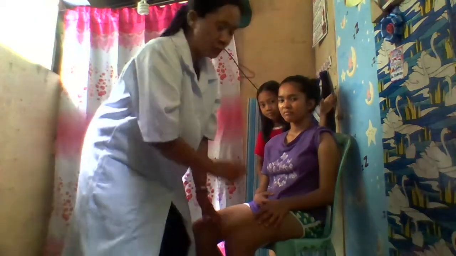So I have to document this one, to document the assessing for the skin, to provide ongoing data or to collect ongoing data.